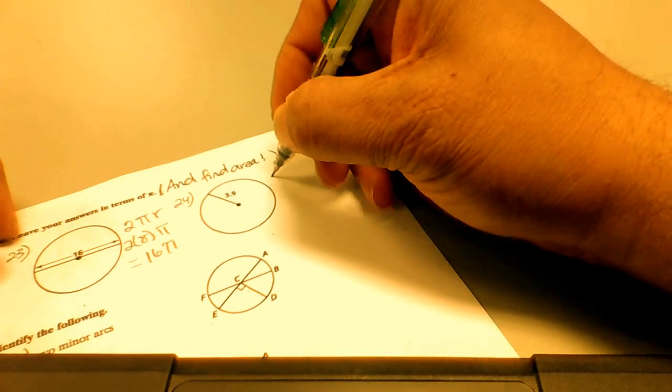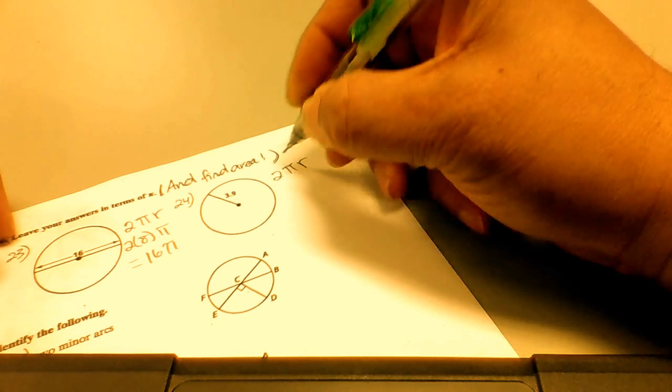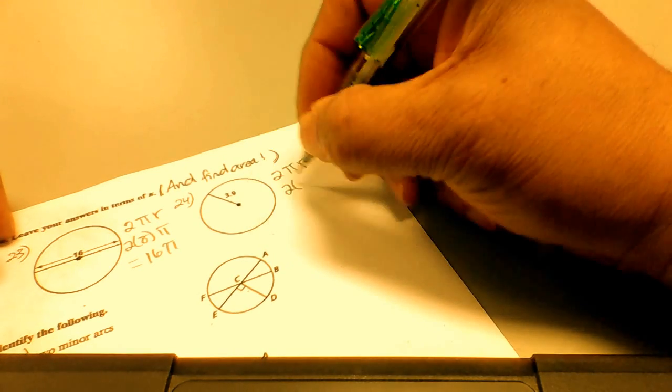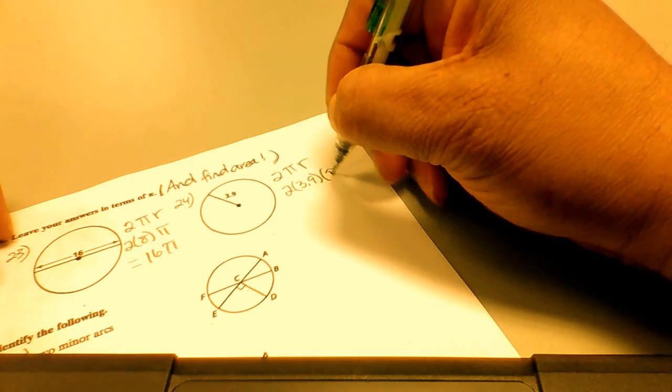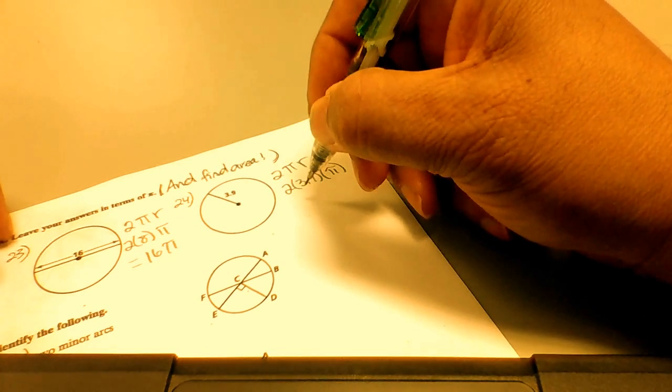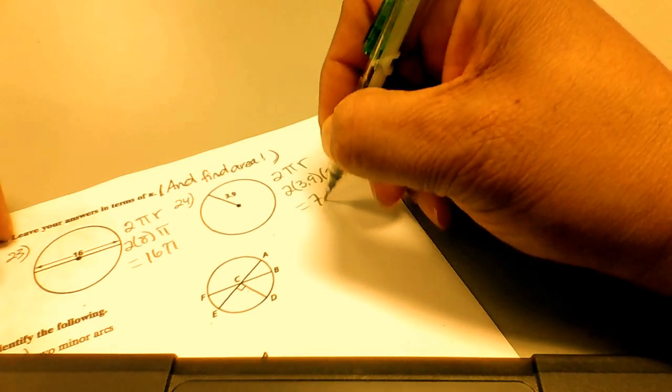And then the last one is 2 pi r. And so 2 times my radius, which is 3.9 times pi. And multiplying this out will give me 7.8 pi.